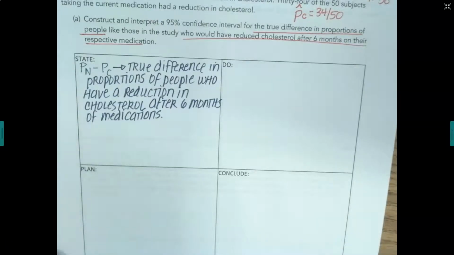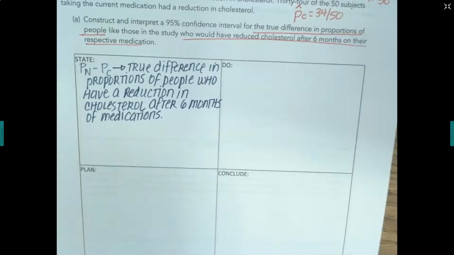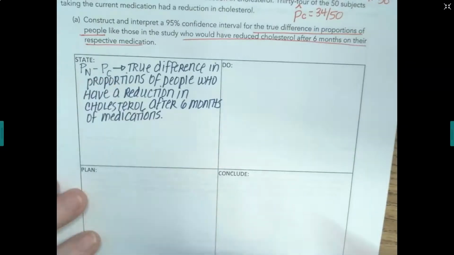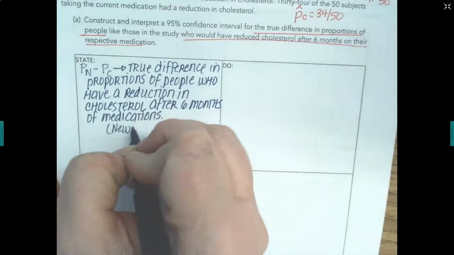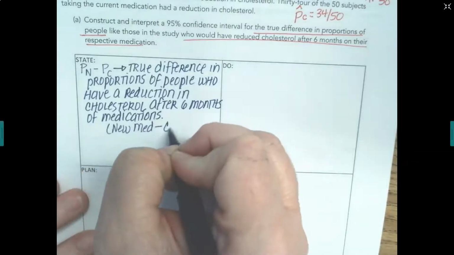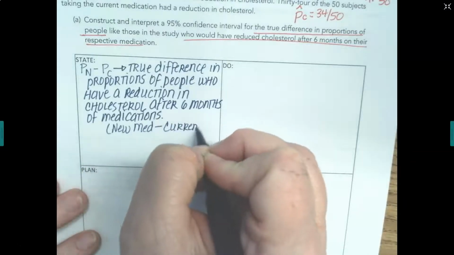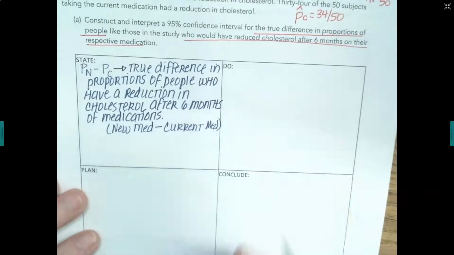Alright, so here's my parameter, true difference in proportions of people who have a reduction in cholesterol after 6 months of medication. So you could have written exactly what they had in the question. That's fine. You wouldn't have been wrong. I was just trying to condense it down a little bit because it was a lot of words. Now, I said N minus C. So I'm just going to say new medication minus the current medication. And what that does is that just defined what N and C were for the reader, so they know N stands for new medication, C stands for current medication.